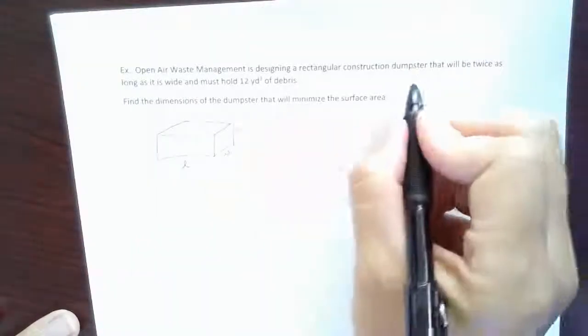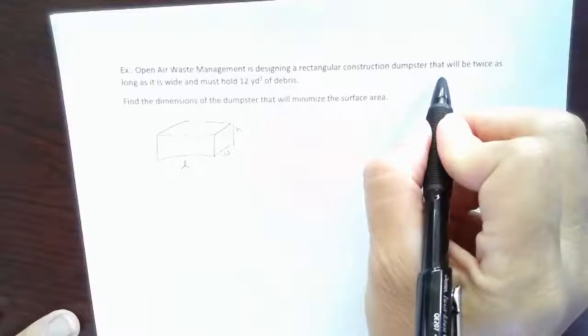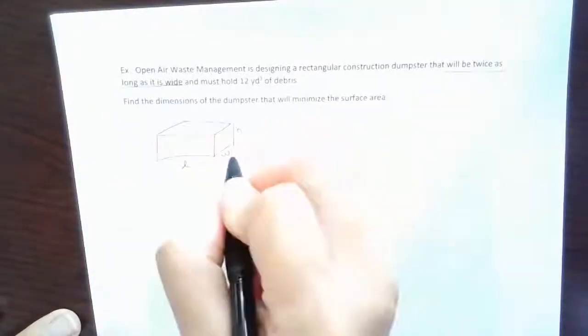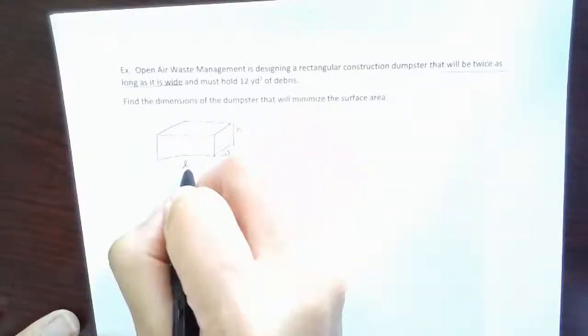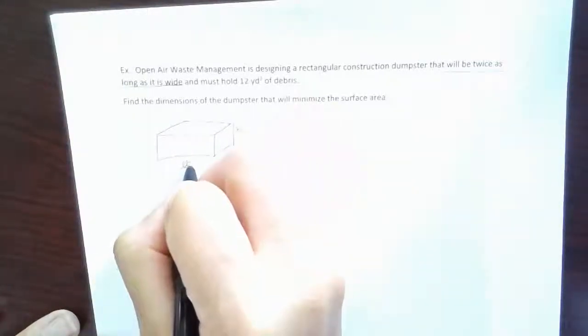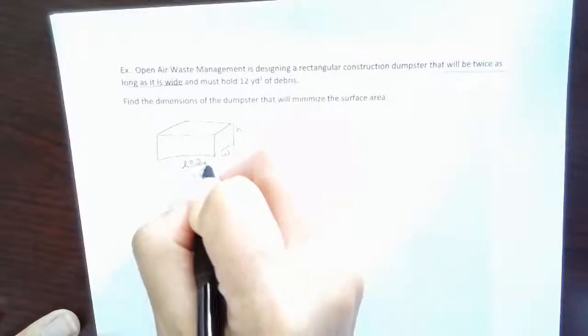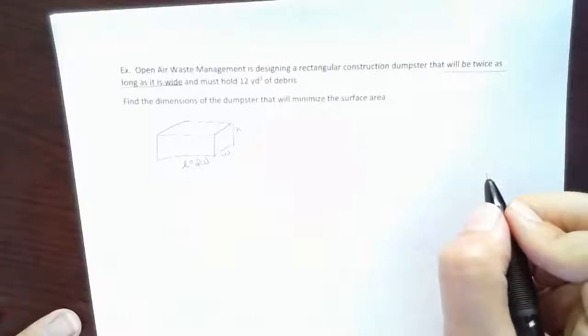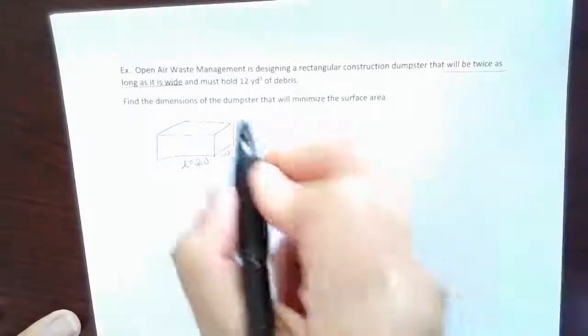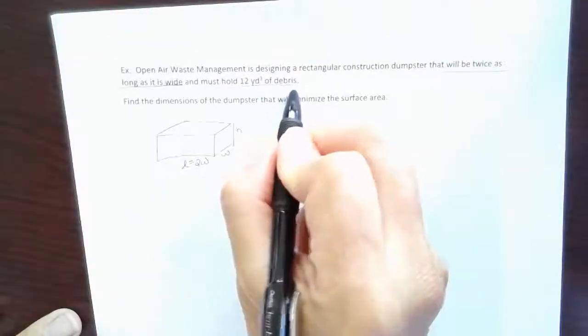What does it tell us? It says that it's twice as long as it is wide. So since this will be the width and this is the length, it's going to be length is 2 times W, twice as long as it is wide. What else did they tell us? Must hold 12 yards cubed.